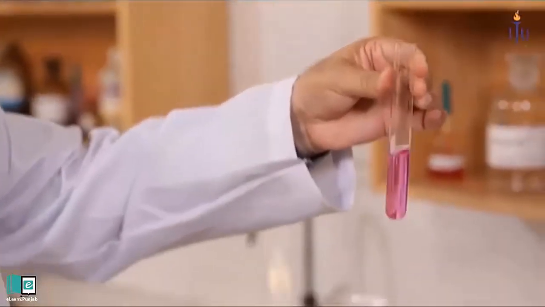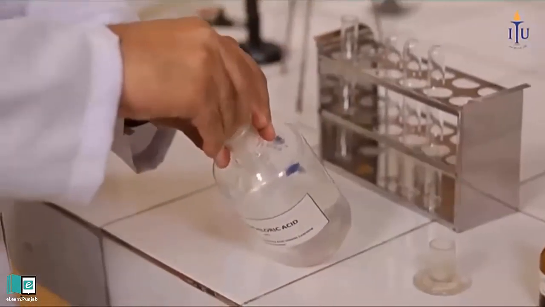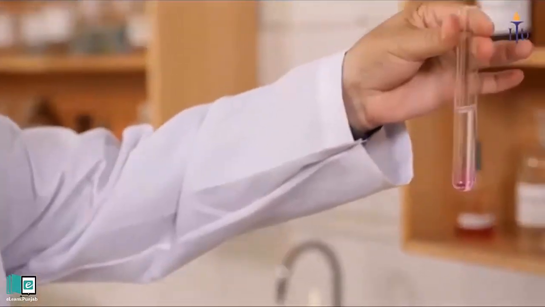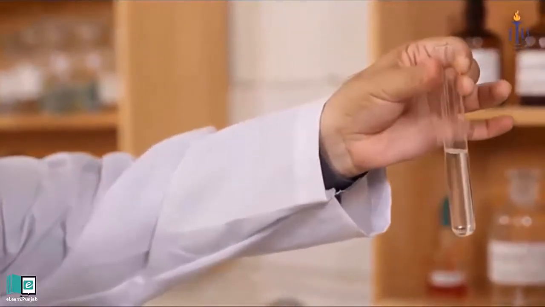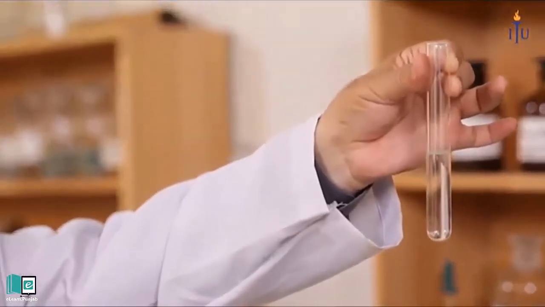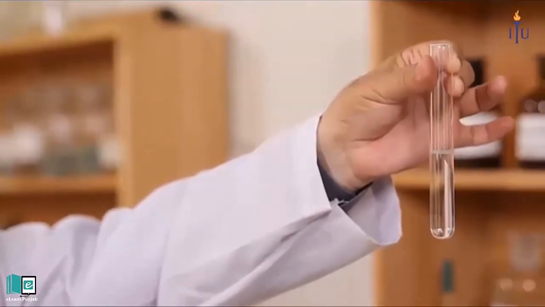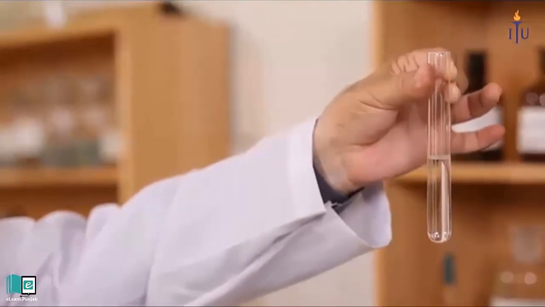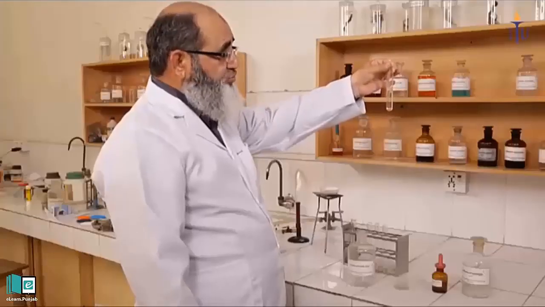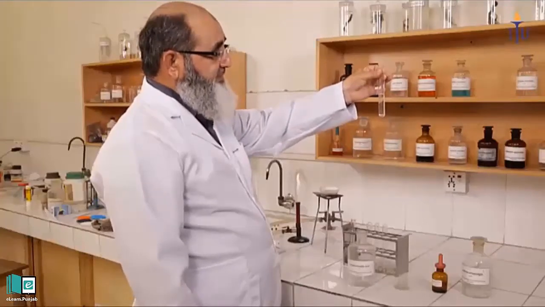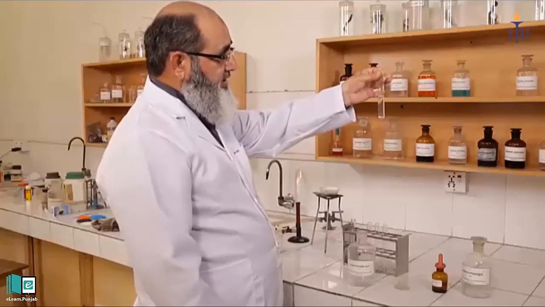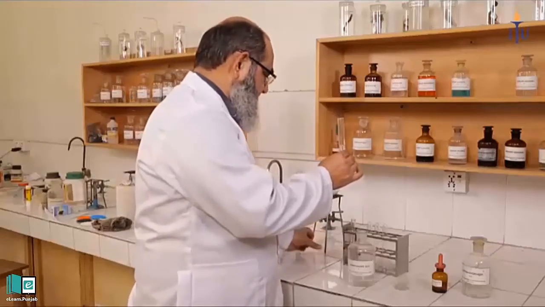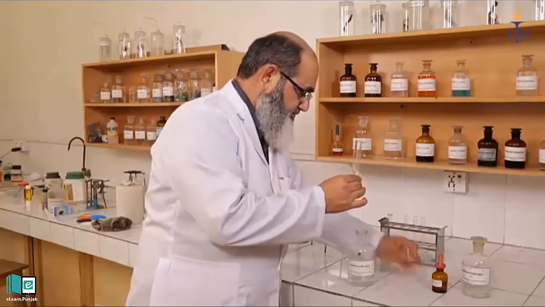It has neutralized, but we need to do it further. Now its pink color is disappearing slowly, and see that it has totally disappeared. It means the reaction has completed. The alkali or base, sodium hydroxide, has totally neutralized, and salt, sodium chloride, has formed in it. How do we know that salt sodium chloride formed? For this, we evaporate the water present in it.